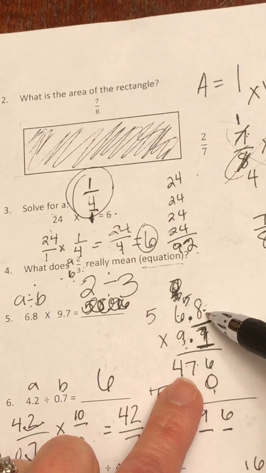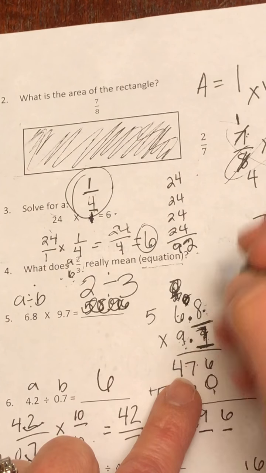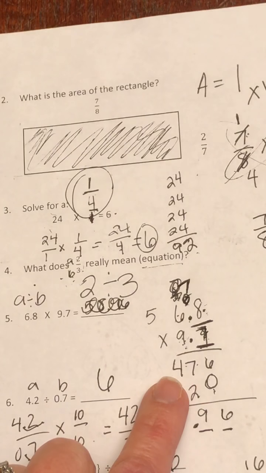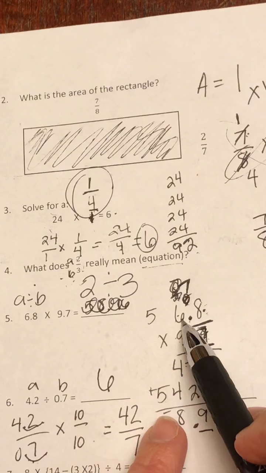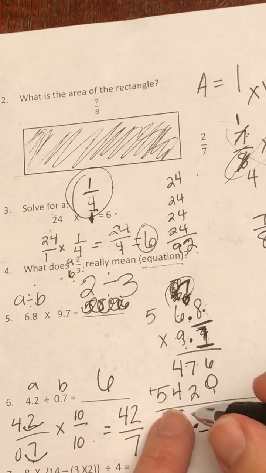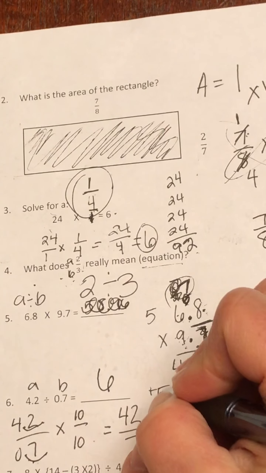Now I take 9 times 8. I'm going to cross this 5 out because I've already used it. I take 9 times 8, and that answer, that product, is 72. 9 times 6 is 54. Does anybody see where I made my mistake? I hope you notice I forgot to add my 7. So 54 plus 7, that gives me 61.